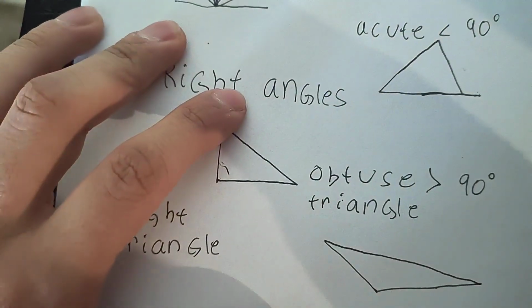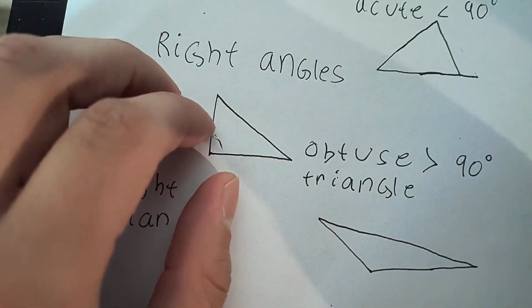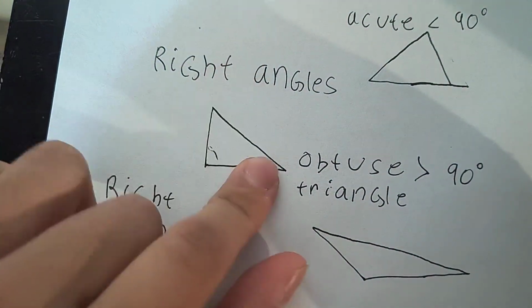And I'm also going to tell you something pretty cool about all these triangles. I guess I could say that in another video.